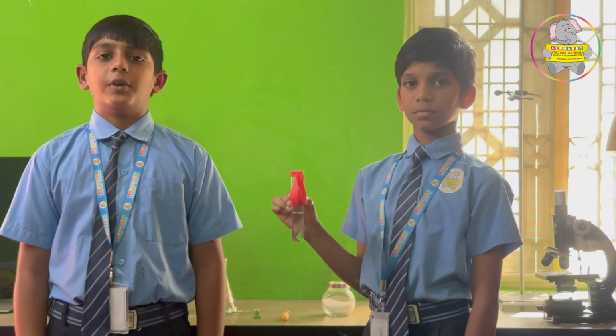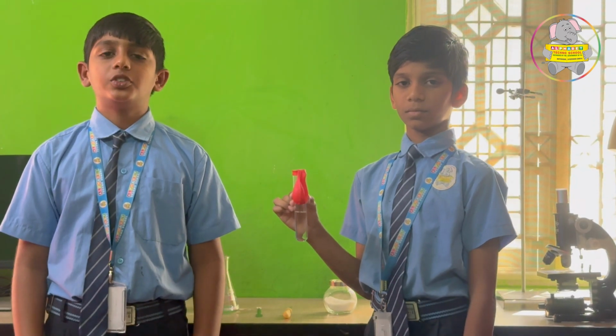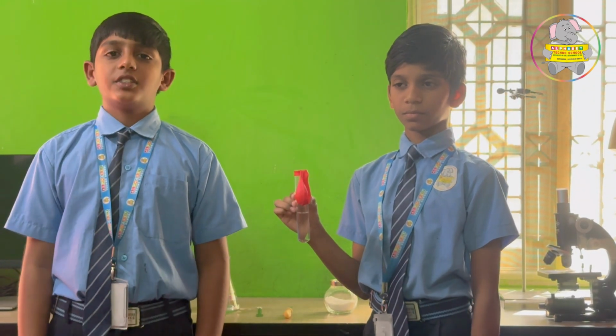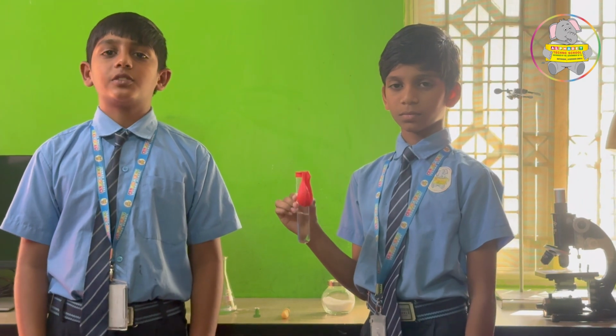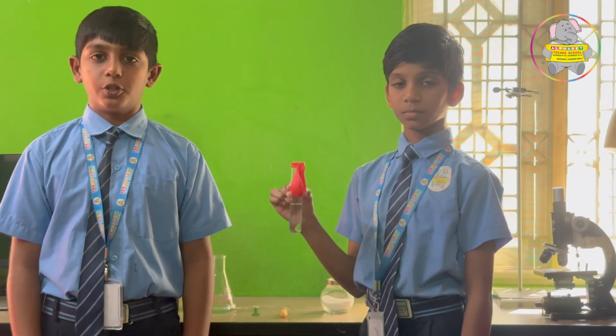When we invert the balloon, we can see that the balloon starts to inflate because acid reacts with baking soda and carbon dioxide is produced.